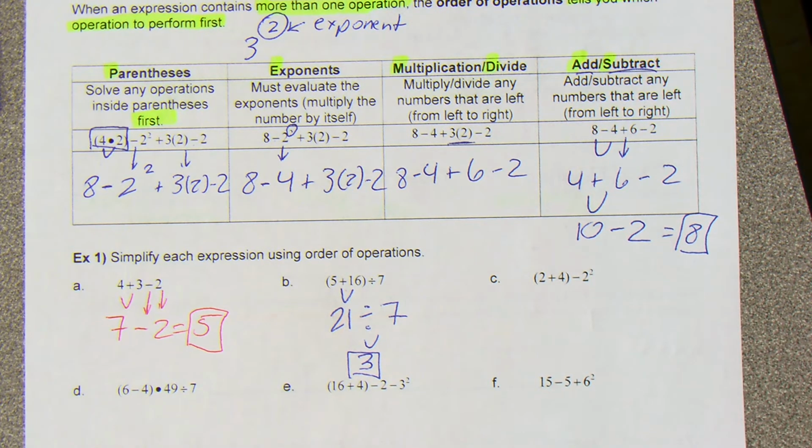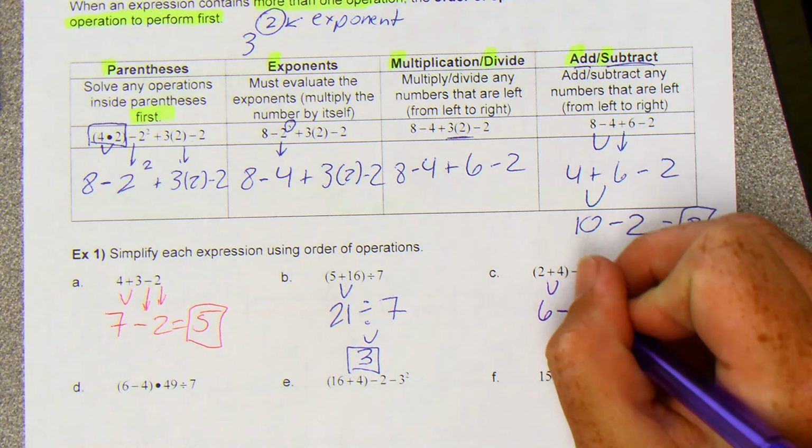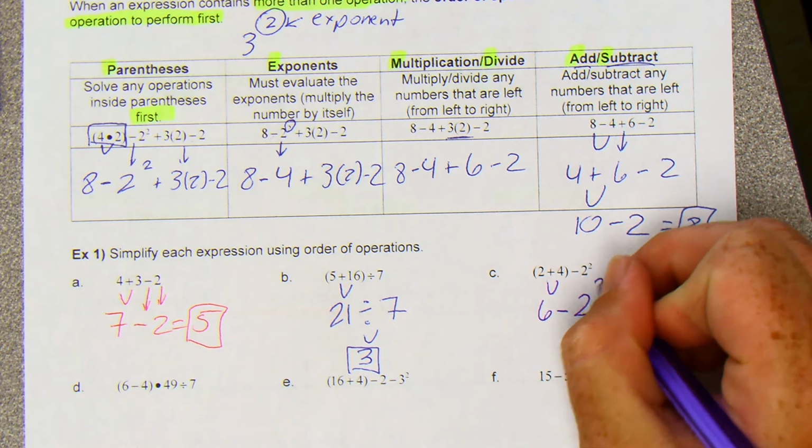All right, let's take a look at this next one now for C. So I'm going to go through my checklist. Do I have parentheses? Yes, I do. I have a 2 plus 4 in my parentheses, so I need to solve that first. So when I do 2 plus 4, I get 6. I'm going to bring down my minus sign, bring down my 2, and bring down my exponent.